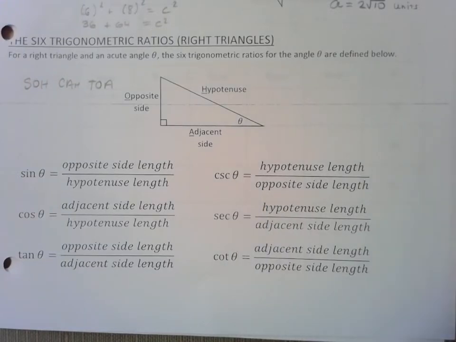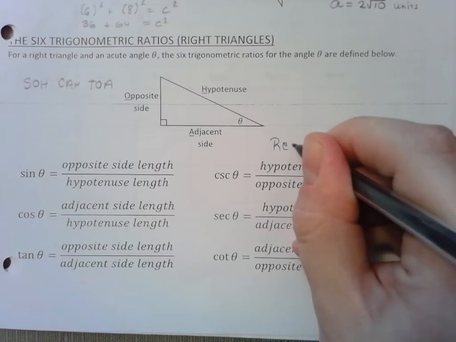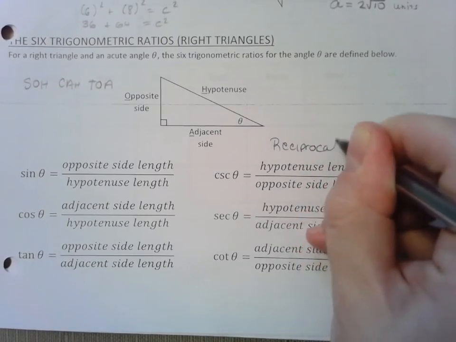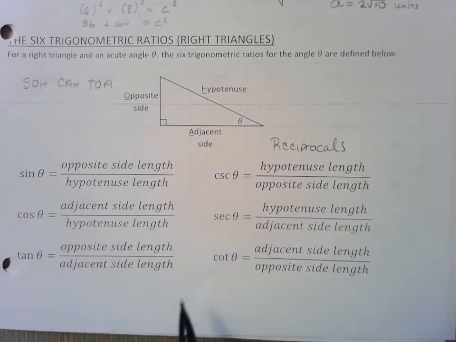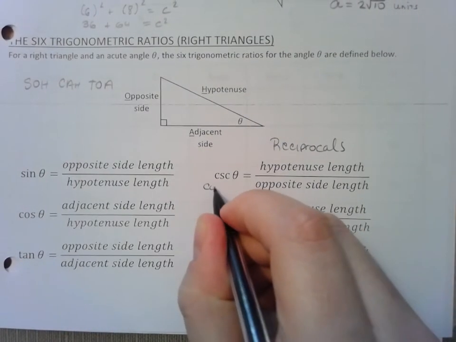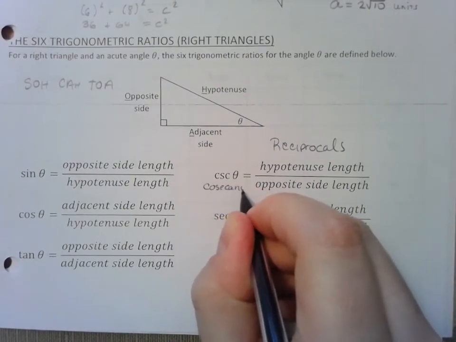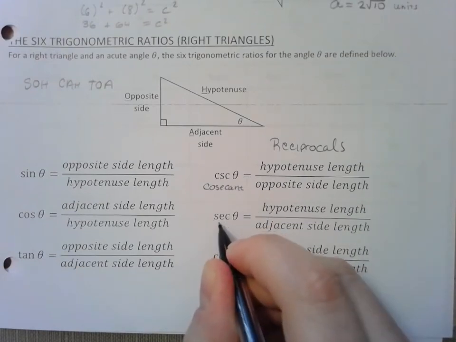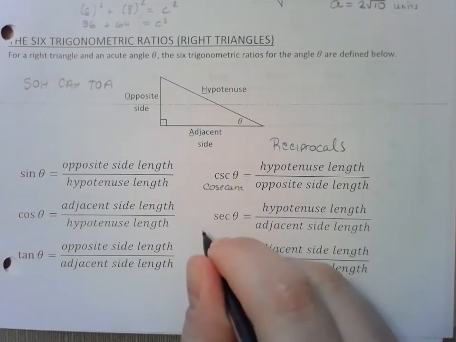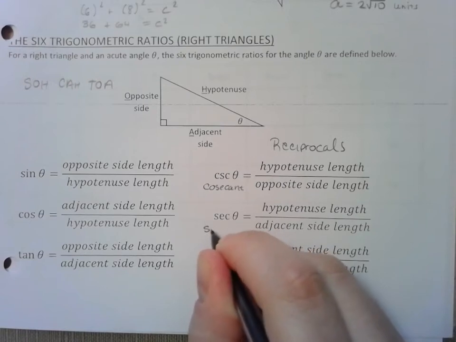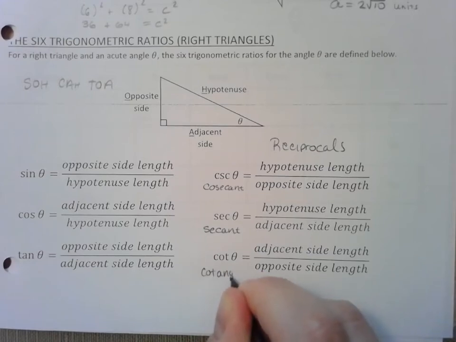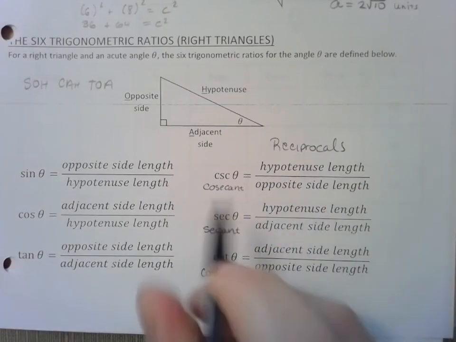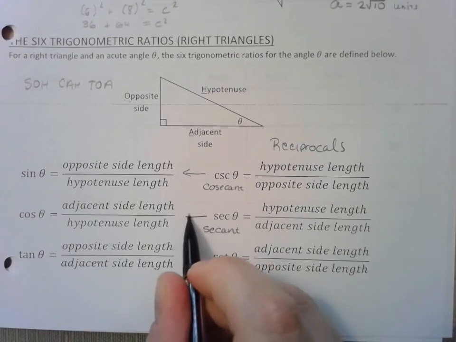These three on the right are the reciprocals of these ratios. There isn't a sweet acronym like SOH-CAH-TOA for these that I'm aware of, but these represent cosecant, is what we call this one. The secant is the reciprocal of your cosine, so we call this secant. And cotangent is the reciprocal of tangent. COT is cotangent. So these are the reciprocals of the ones immediately to its left.